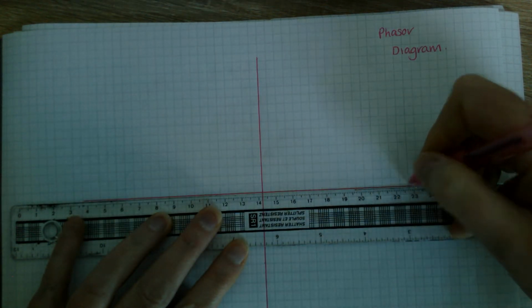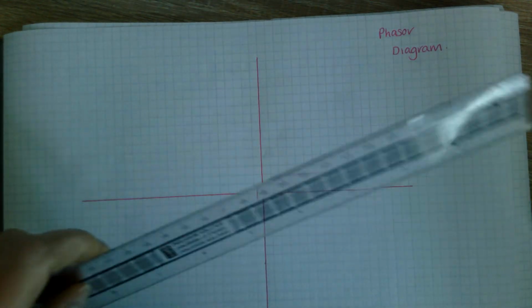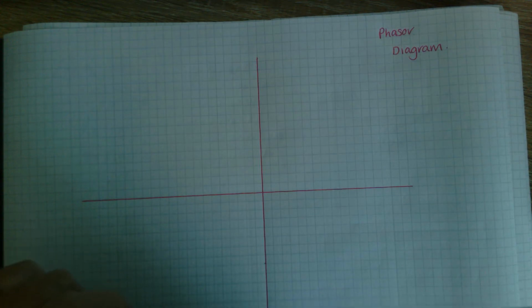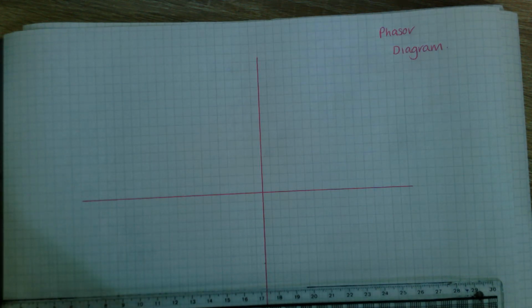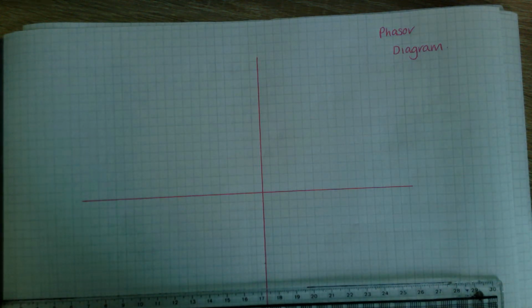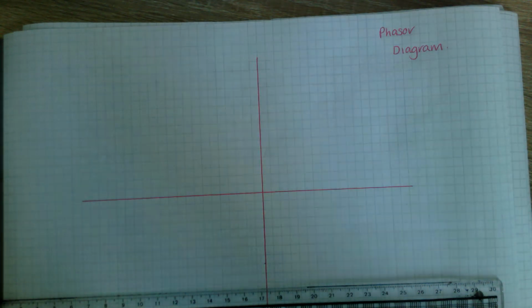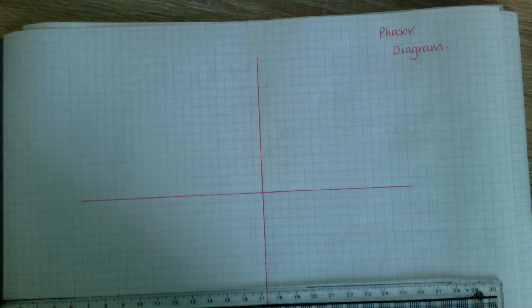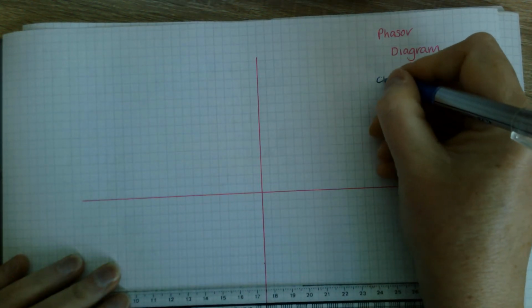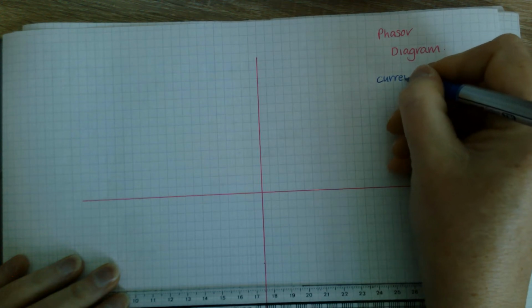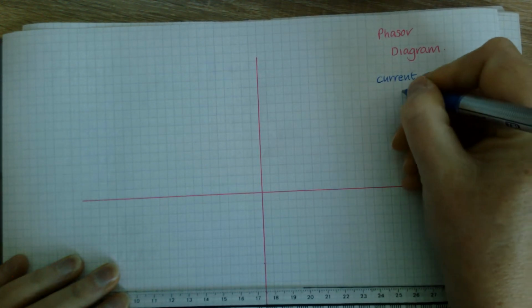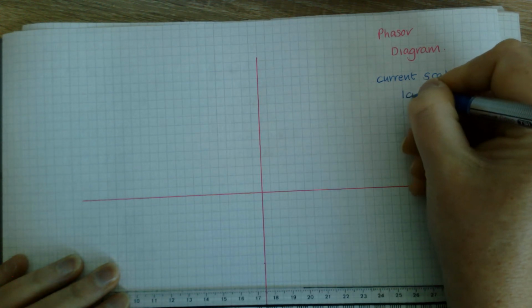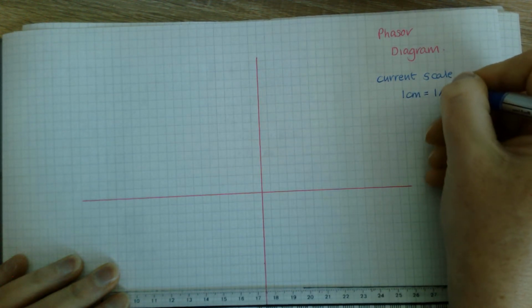We've only got one current, so we might just do that one first. And your current is your 2.99. So for my current, I'll say 1 centimetre equals 1 amp.